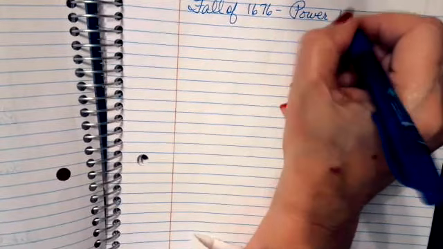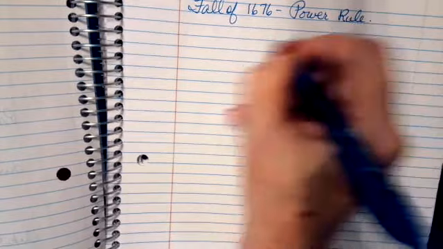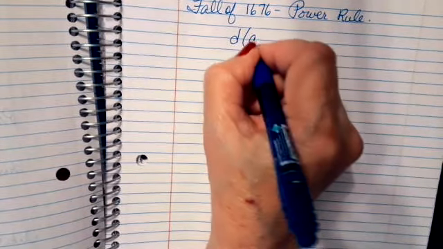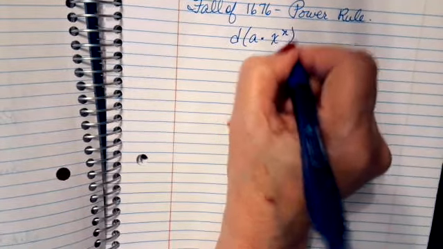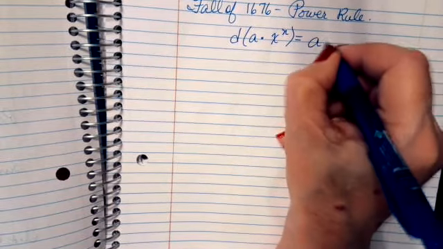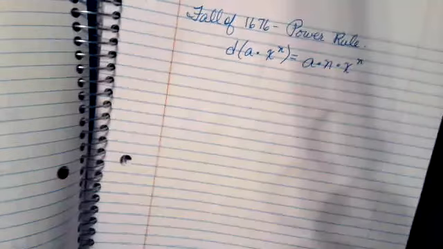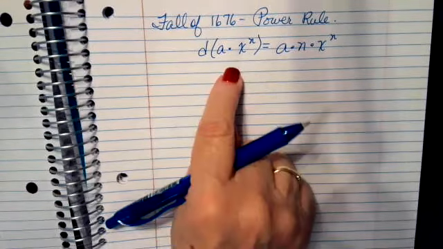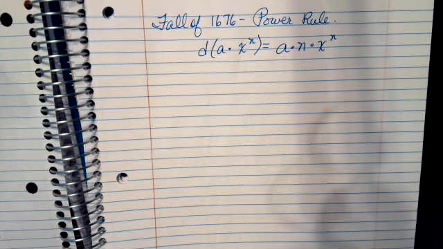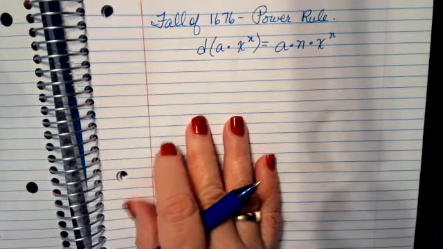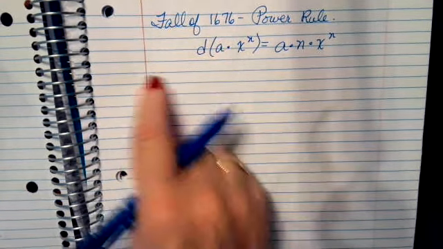Interesting that in the fall of 1676, he comes up with the power rule, which says that the derivative of a times x to the nth power is a times n times x to the (n minus 1) power. Interesting, that's the way he derived the formulas, not the order in which we teach them. This one we do before we do the product and the quotient rule.